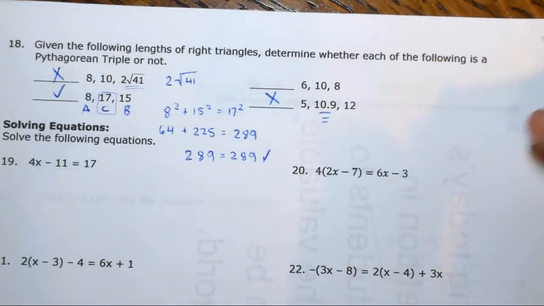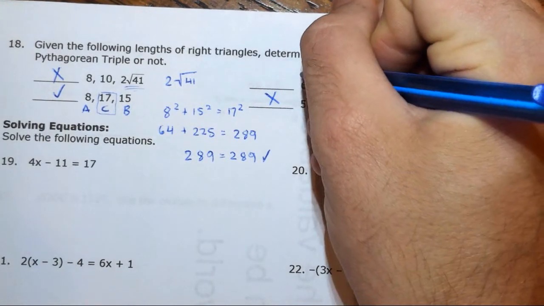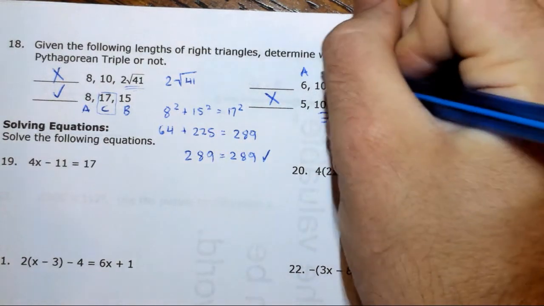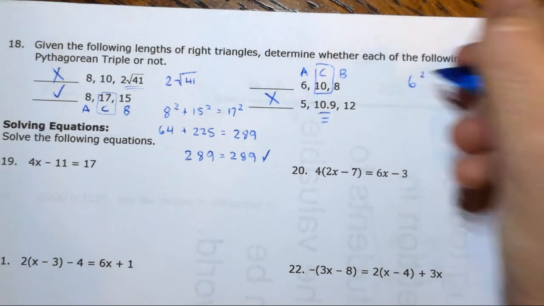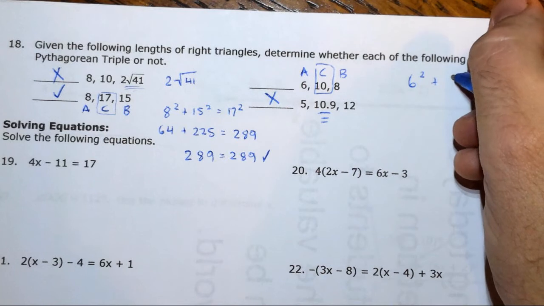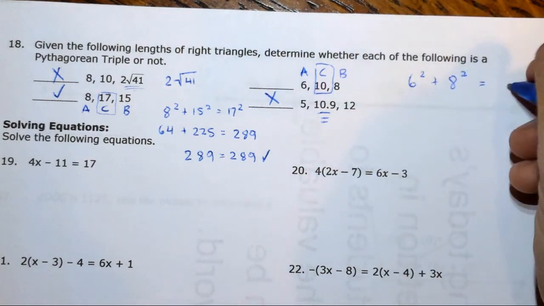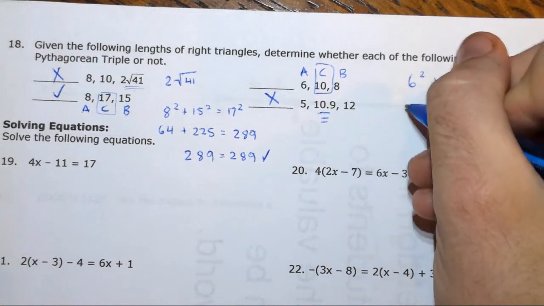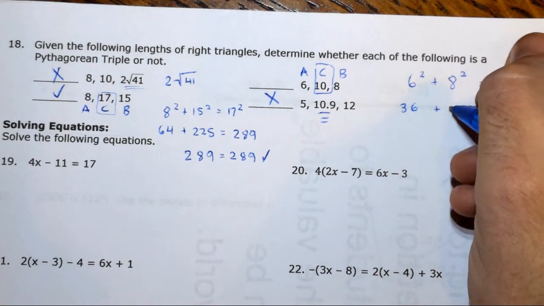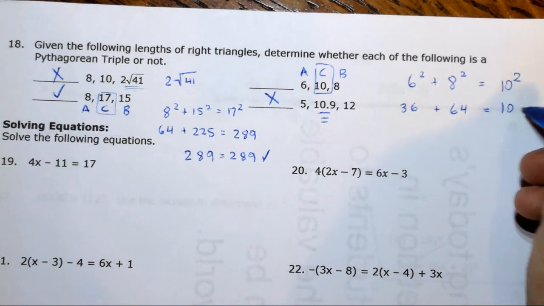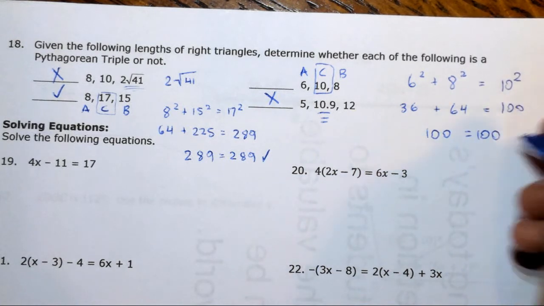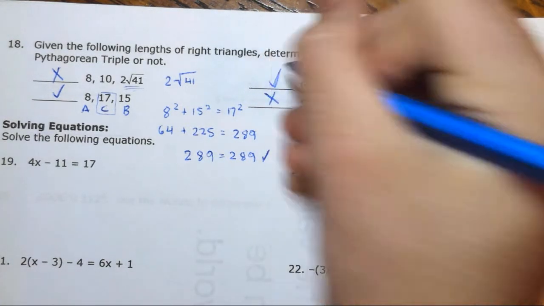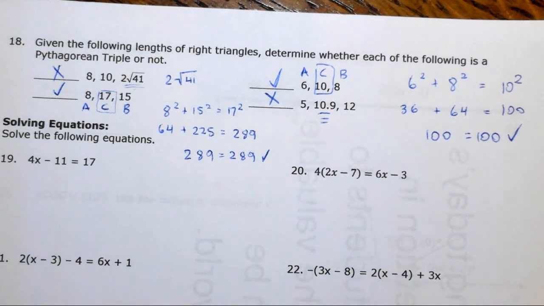Alright, this one, got to check if it's a right triangle. This is my A. What's my C? Good, 10, because it is the biggest. This is my B. So I have 6 squared, A squared, plus B squared, 8, is equal to C squared, 10 squared. 6 squared, 36, plus 8 squared, 64, is equal to 100. Let's figure it out. 36 plus 64, 100 is equal to 100. Is that true? Winner, winner, chicken dinner. So I know that this works out as well. Man, we're good at math.